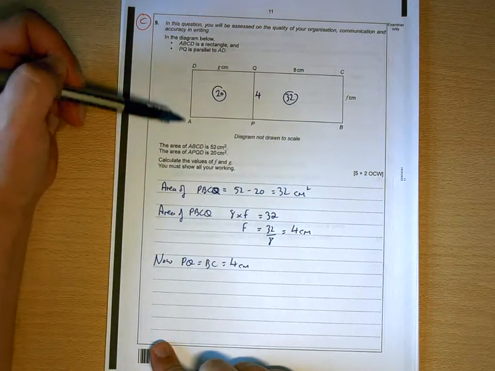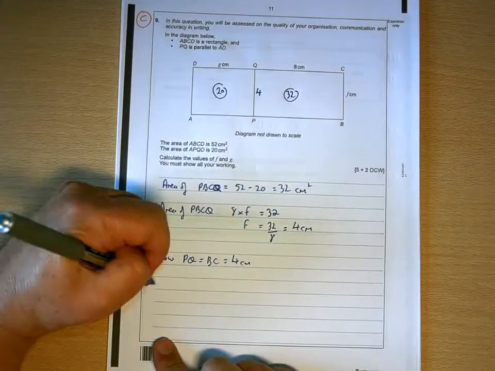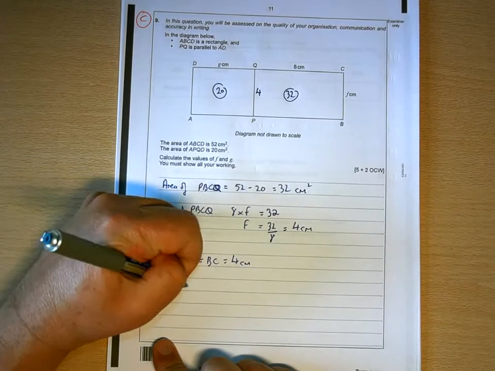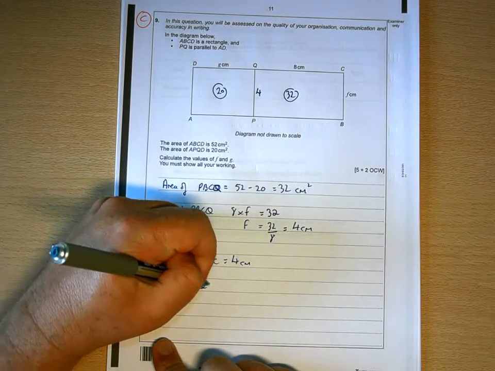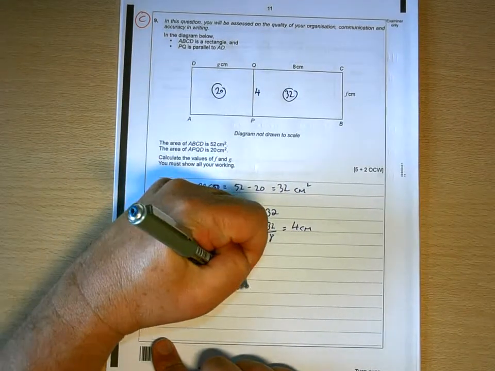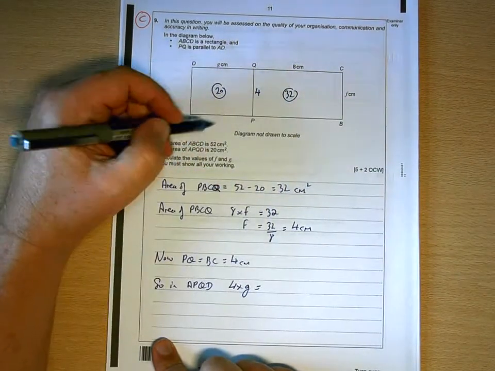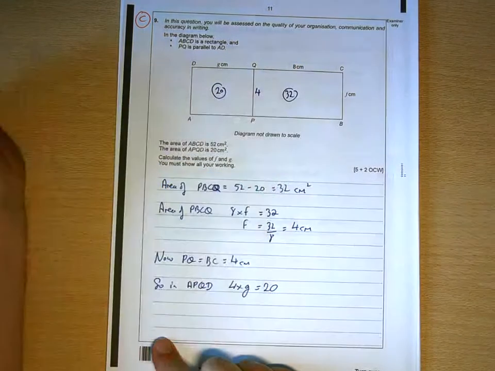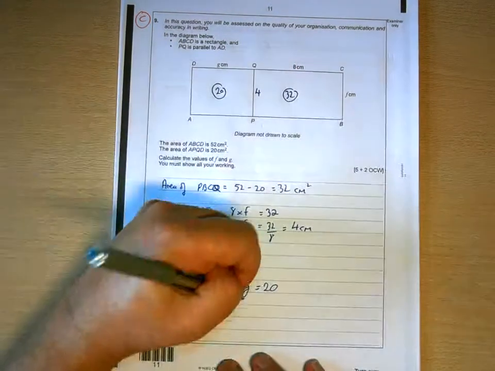So now in APQD, four times G is the area of that one, and that's equal to 20.